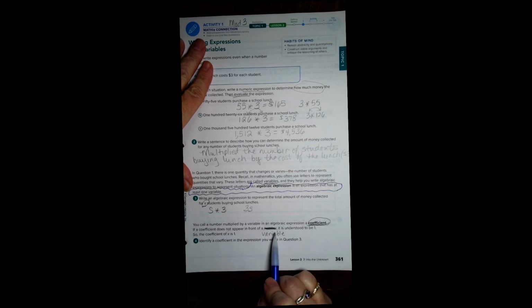You call a number multiplied by a variable in an algebraic expression a coefficient. Highlight, circle, box, do something here. If a coefficient does not appear in front of a number, this should say variable. Change this, please. It's an error in the book. That should say variable. If a coefficient does not appear in front of a variable, it is understood to be 1. So the coefficient of x is 1, because how many x's did I write? I wrote 1x. There's no need to put the 1 here when I can just simply look at it and see that there's 1x.